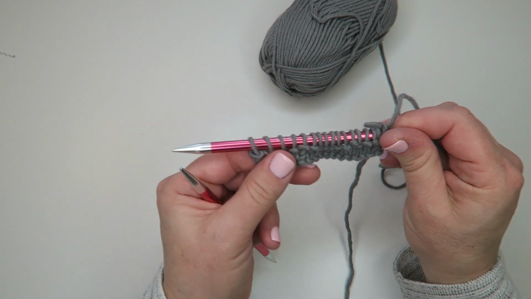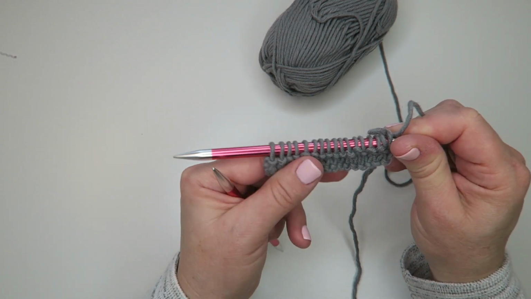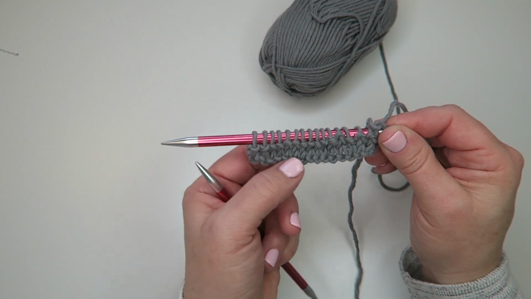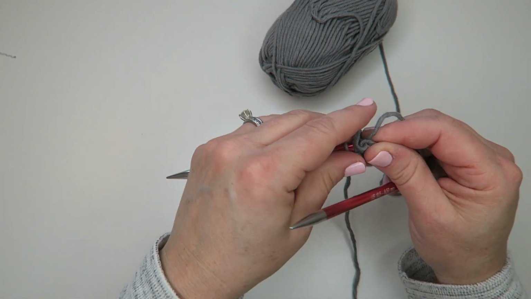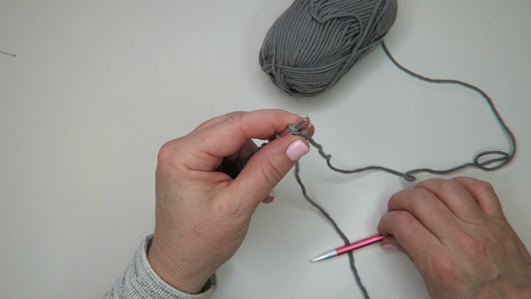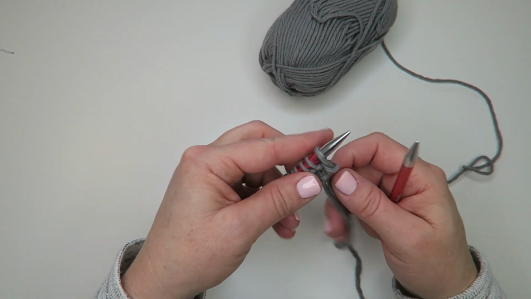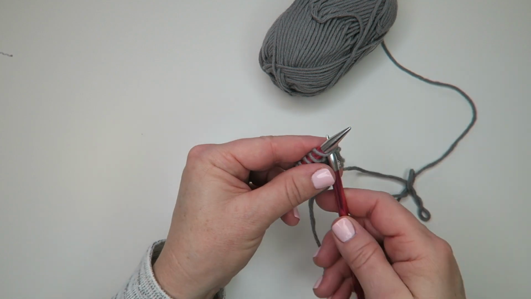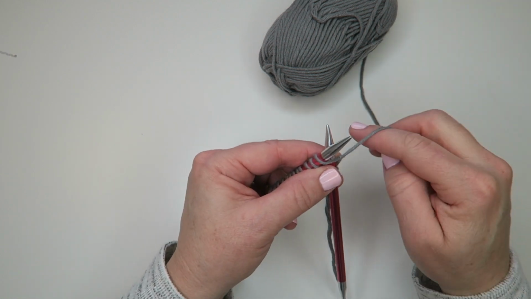Okay, we're going to turn our needle again. And now you can probably see we've got a row of purl bumps here, and this was our first row of knit stitches. We're going to do another row of knit stitches. Okay, so we just turned our needle around. Just make sure you don't grab your tail. Make sure you grab your working yarn that's going to your ball.